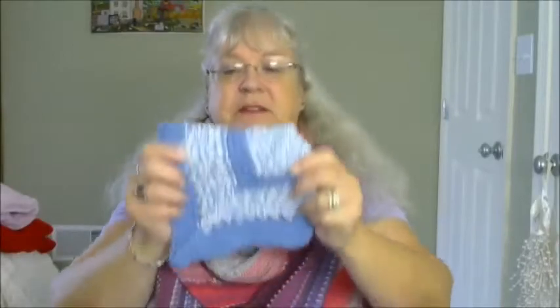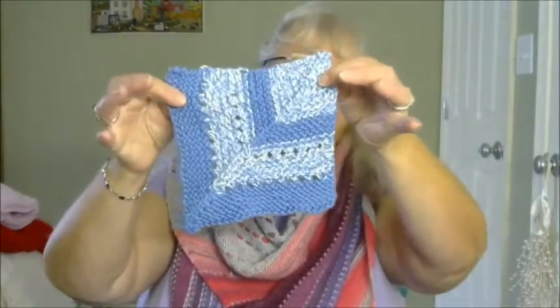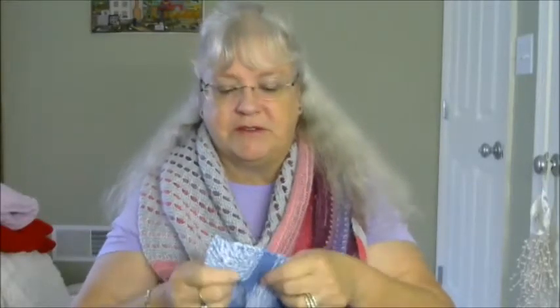I have one finished object for this week, and this is a pattern that is available for free. It's called Mitered Lace Dishcloth. It's a pattern I wrote, and it's available over in Ravelry. Just go in the patterns, type Mitered Lace Dishcloth. It'll pop up and you can download it.